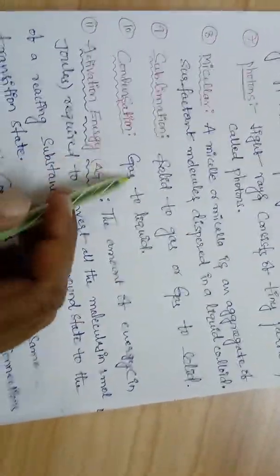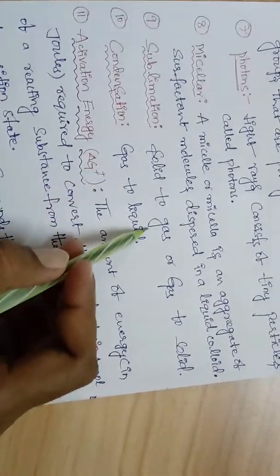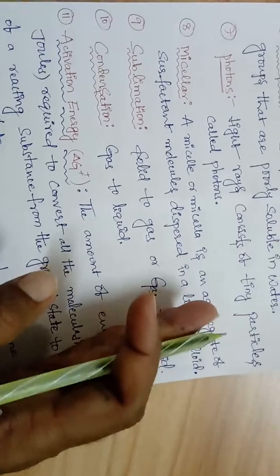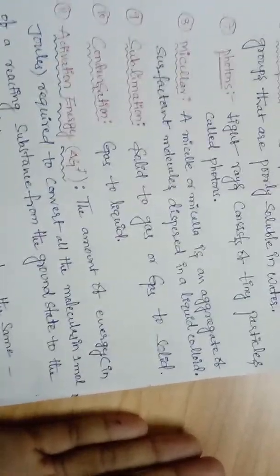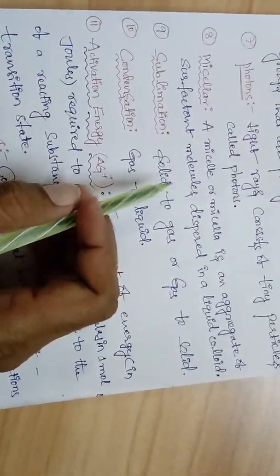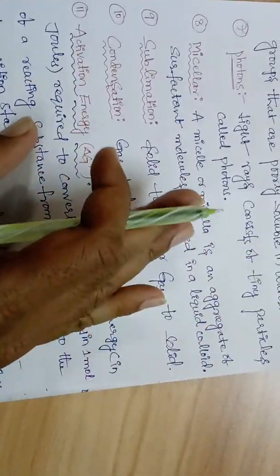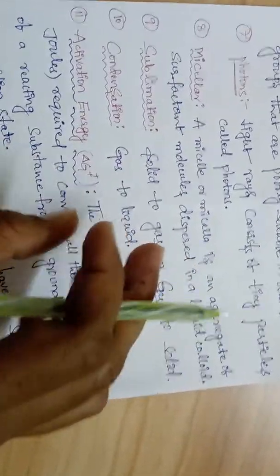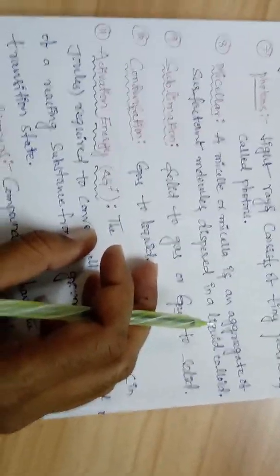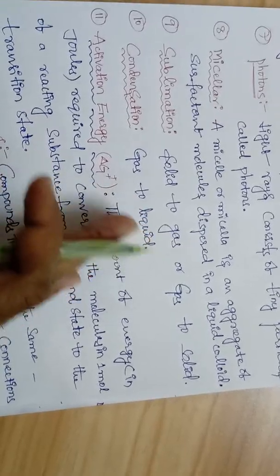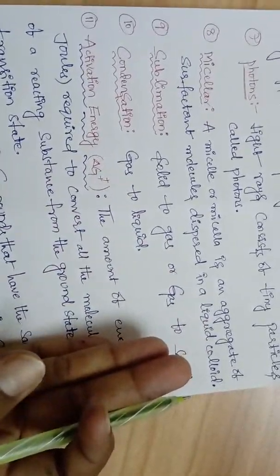Next one, what is sublimation? Without forming a liquid state, a solid is converted directly into gas, or gas is directly converted into solid. That is called sublimation. The important point in sublimation is that it happens without formation of a liquid state. Next one, what is condensation? Gas converts into liquid state, that is called condensation.